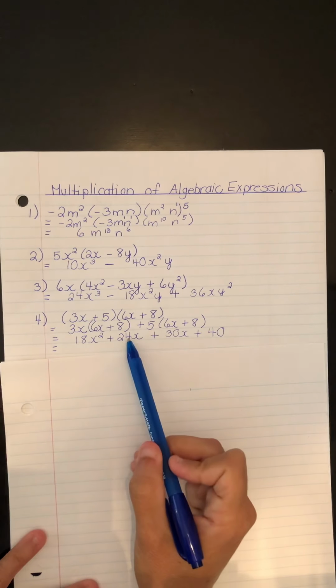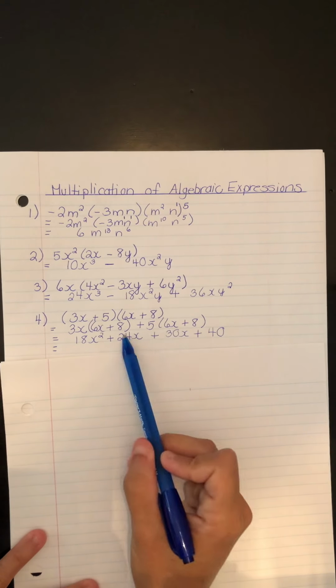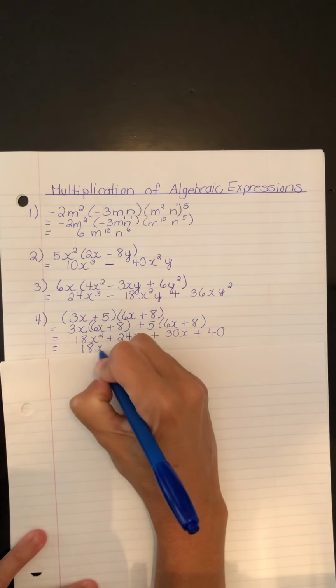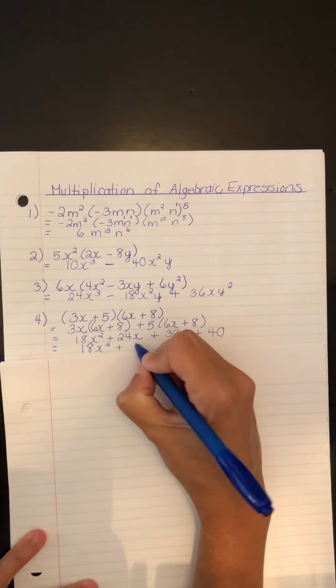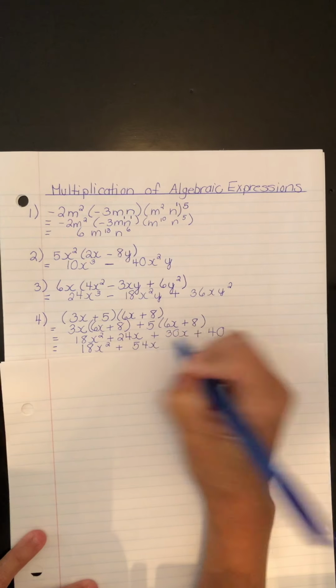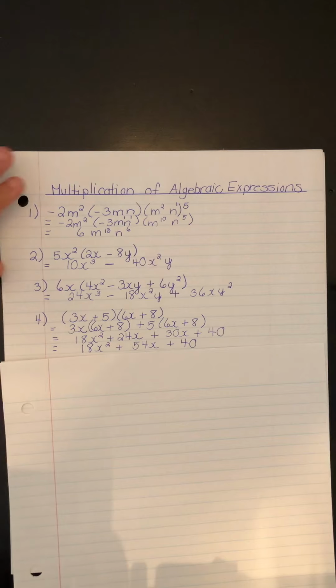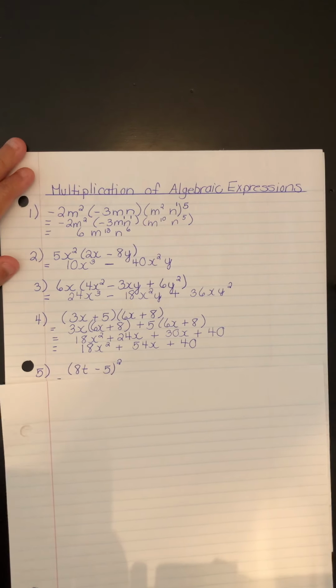And to finish it, these are considered like terms. So we would add the 2 like terms together in the middle to get 54x. Okay, so that was the multiplication of 2 binomials.